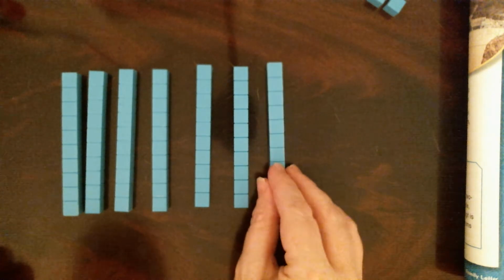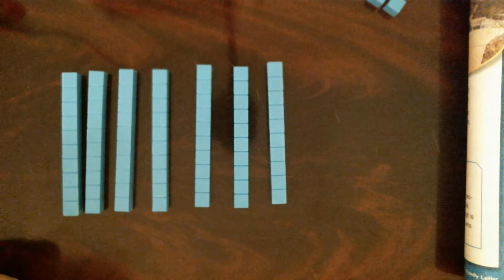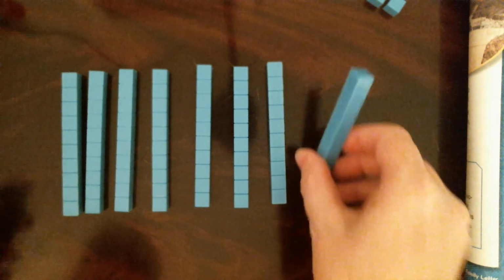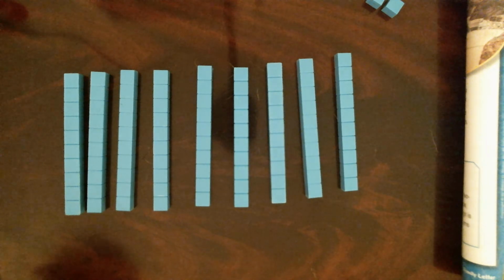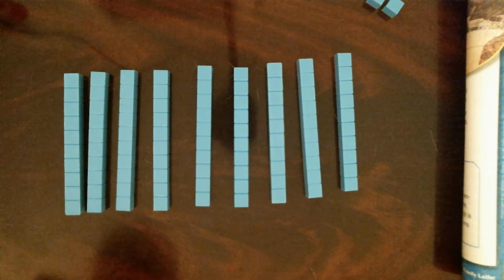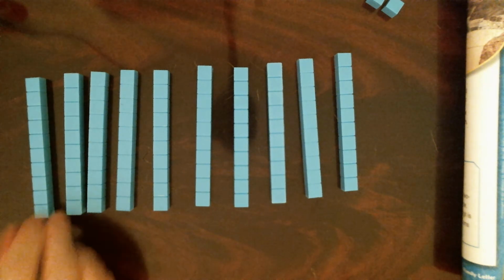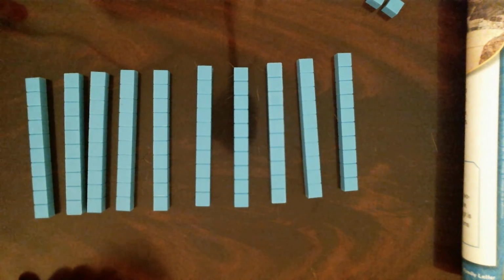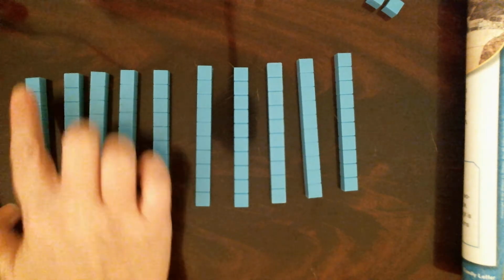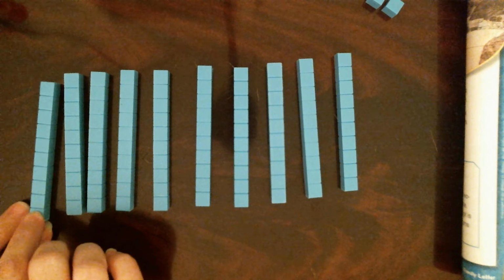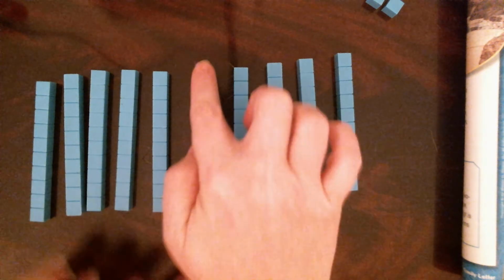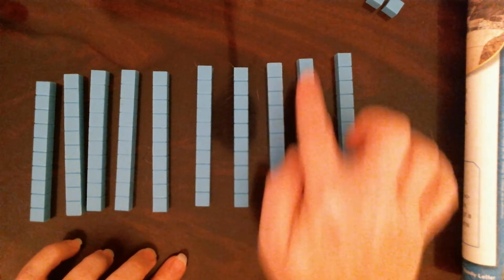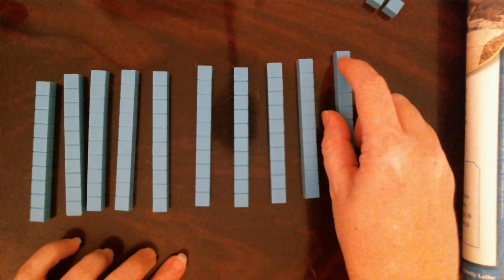I have 6 tens, which is 60 cubes. Another one, 7 tens, which is 70 cubes. 8 tens, which is 80 cubes. 9 tens, which is 90 cubes. And 10 tens, which is 100 cubes. Okay? If I were to count each one of those cubes, I would count 10, 20, 30, 40, 50, 60, 70, 80, 90, 100 little cubes, okay?